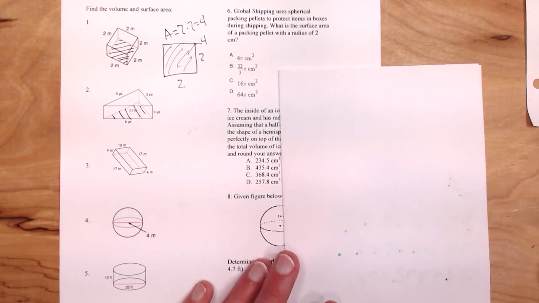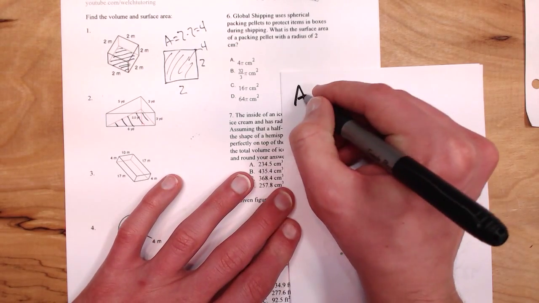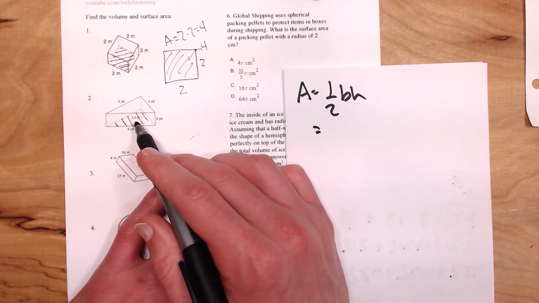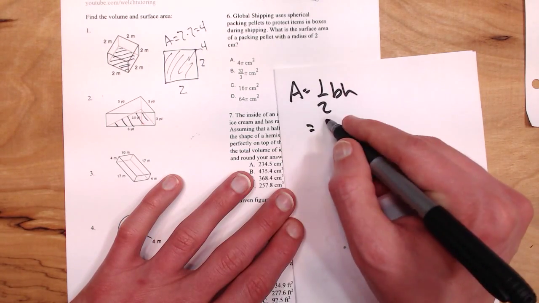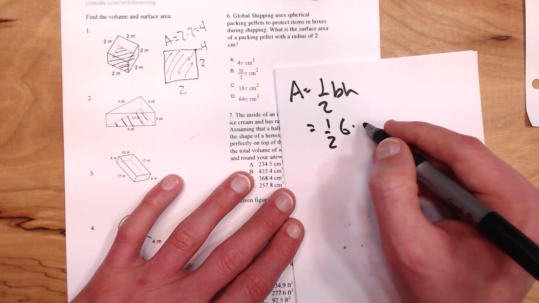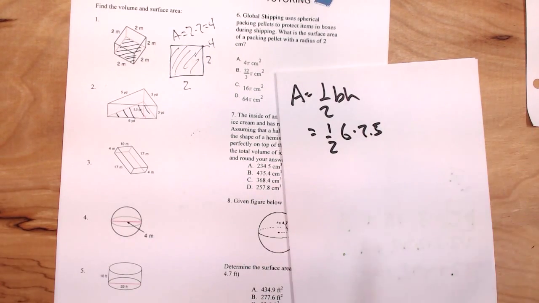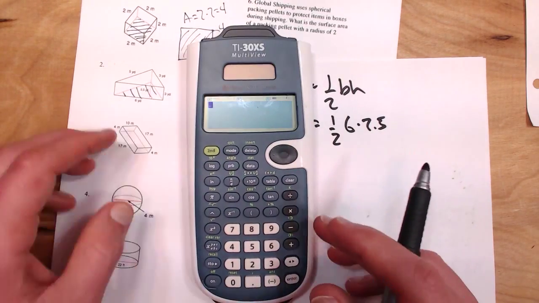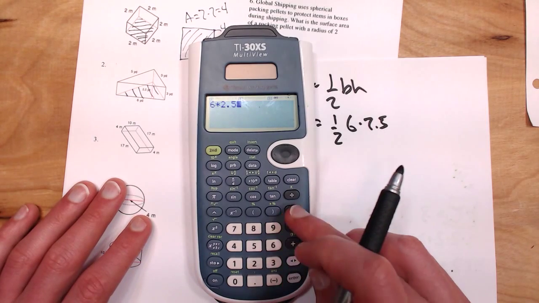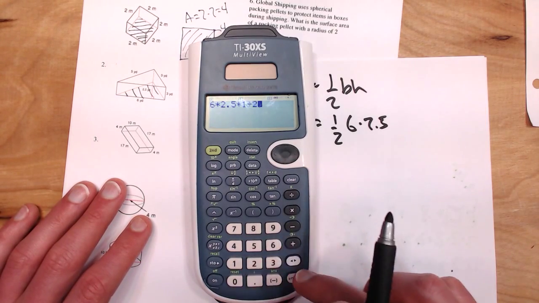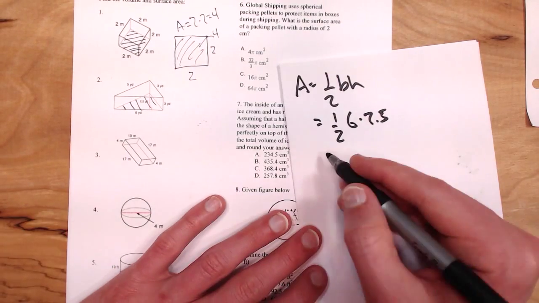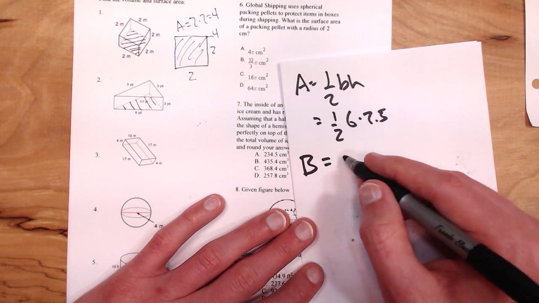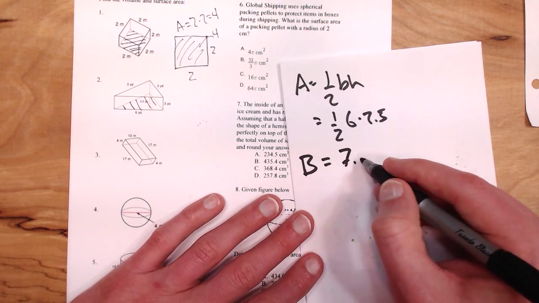We know the area of a triangle from our formula sheet is area equals 1/2 base times height. So in this case, we look at our triangle that's on the bottom, and we see it's 1/2 times 6 times 2.5. You can use your calculator for that if you like. We'll do 6 times 2.5 times 1/2, and I get 7.5. So the area of my base, or capital B, as they use it in their formula, is 7.5.